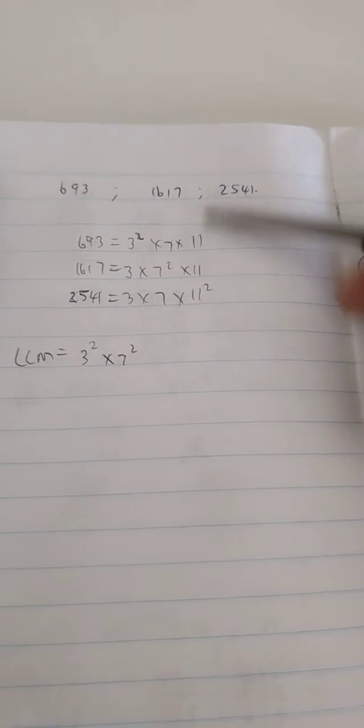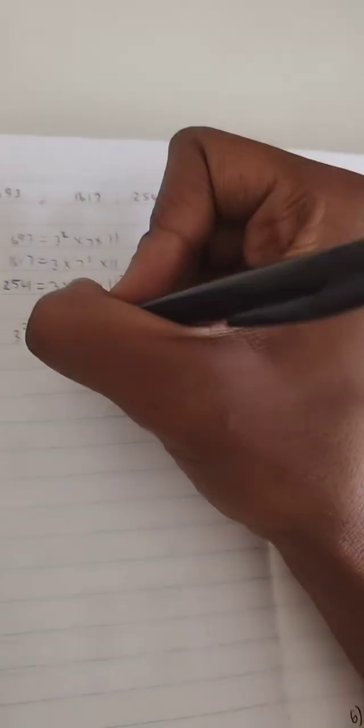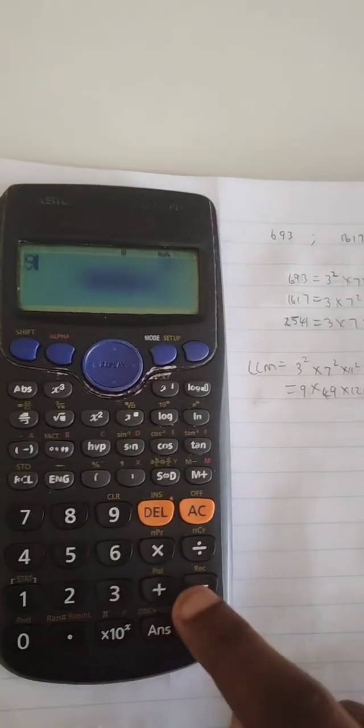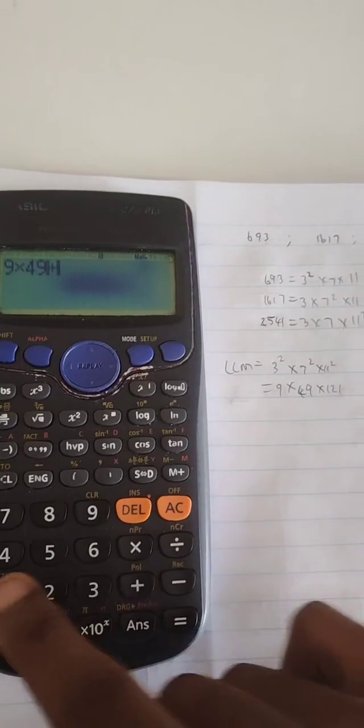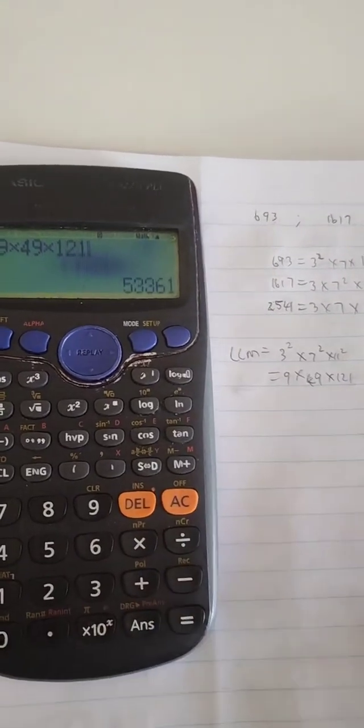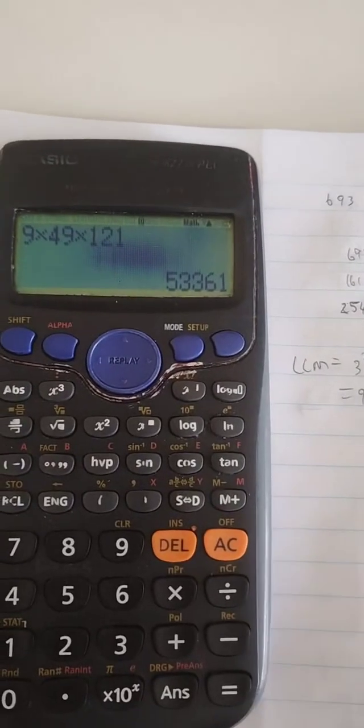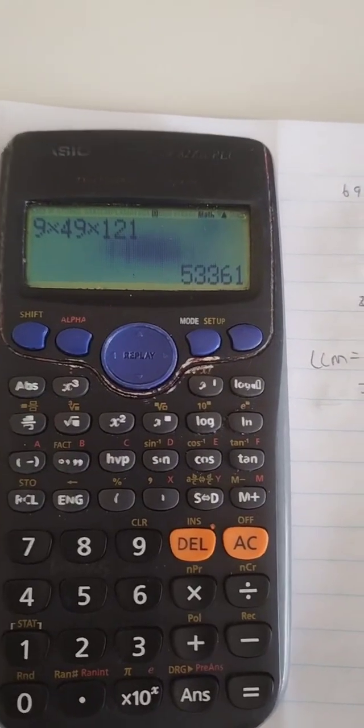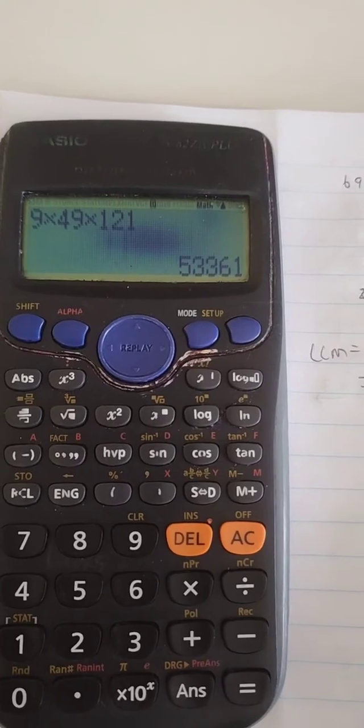Then from base 11, who am I going to select? You see, 11 squared. And then we can go after that. It's all to the maths to be done. 9 times 49 times 121. I get 53,361. Okay.